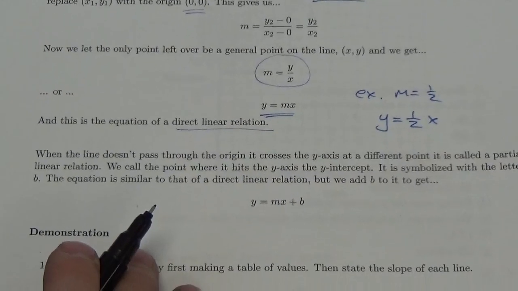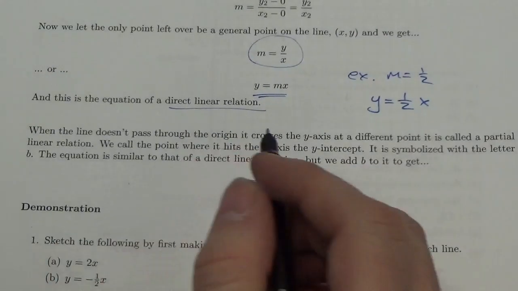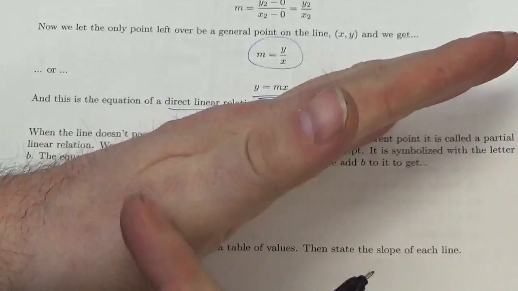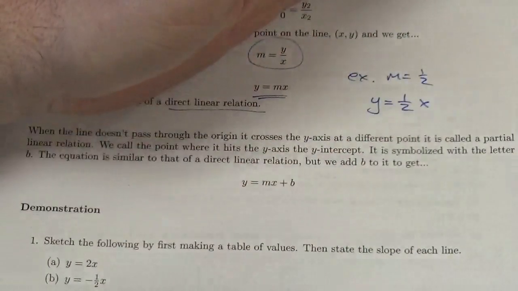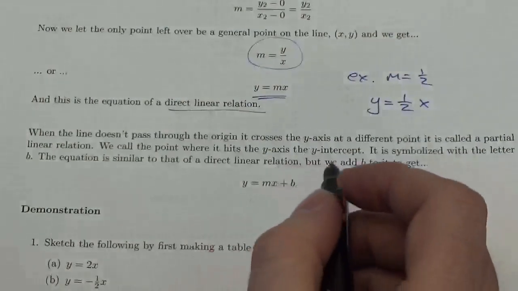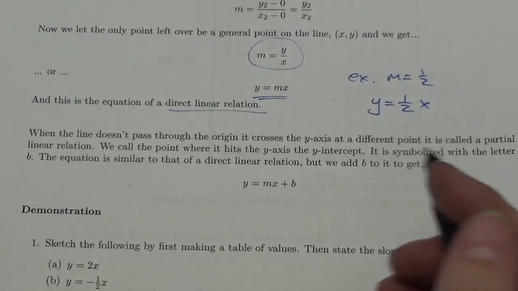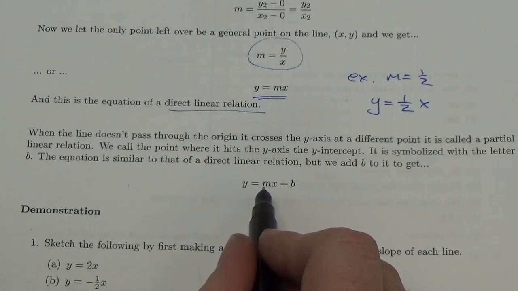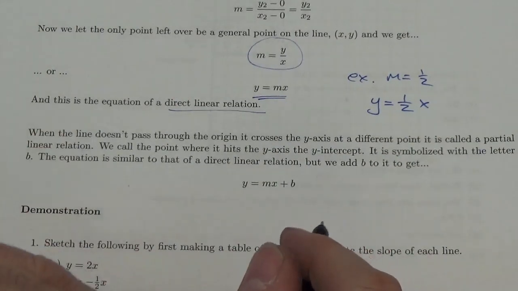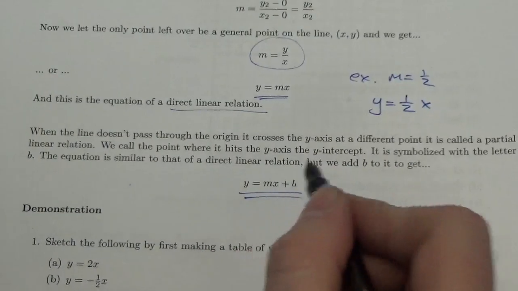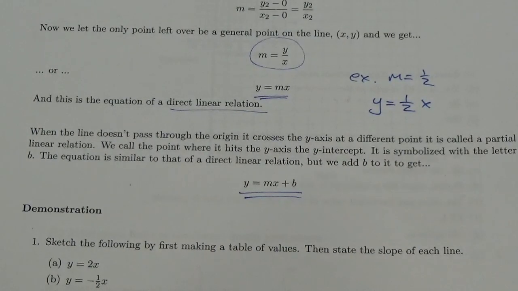Now, if it isn't a direct relation, then here's maybe my line, going through the origin. And then all of a sudden, I can slide that line up or down. The slope doesn't have to change, but I can slide the line up or down. And I do that by simply adding or subtracting a value. If you take the slope times the x coordinate and just add something to it, it slides it up or slides it down. And so that's how we get the partial variation.